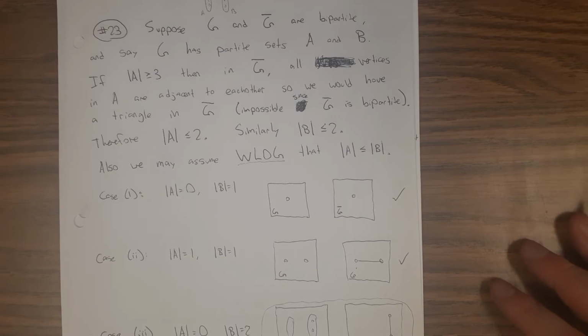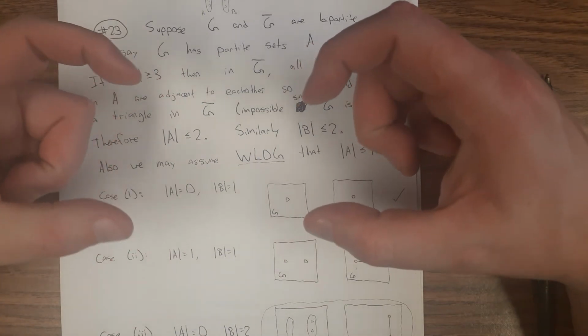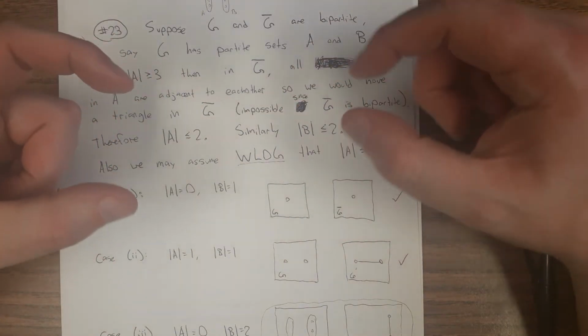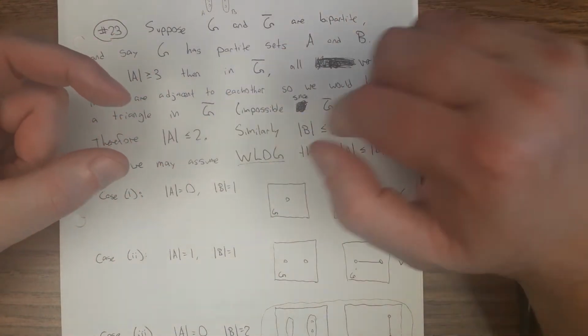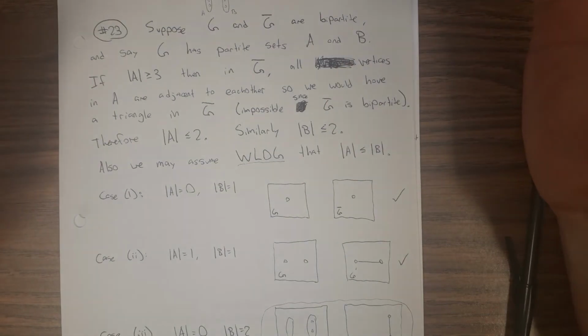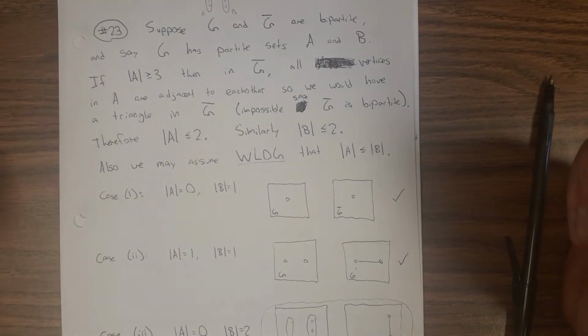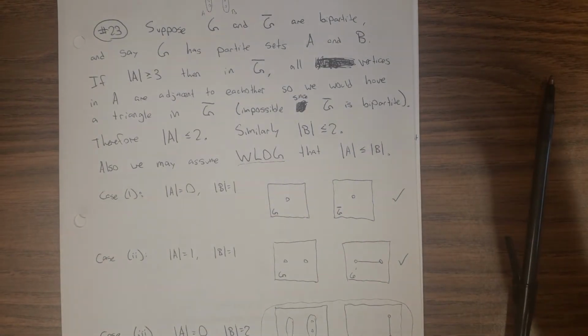This is just a fact that if a graph is bipartite, that basically means you can partition the vertices into 2 sets and all the edges go from one set to the other. It doesn't really matter which set you call A and which set you call B. You can switch the names of the 2 sets, and that still gives you a valid partition of a bipartite graph.